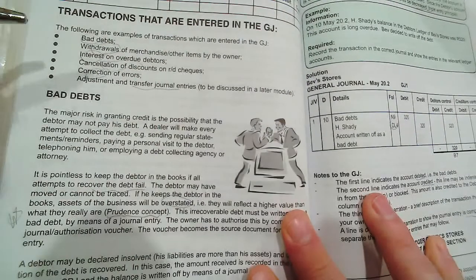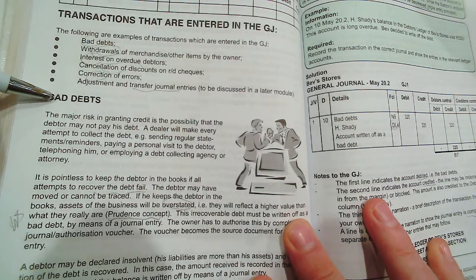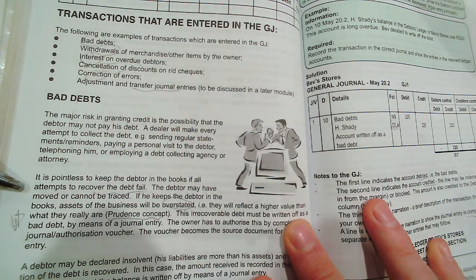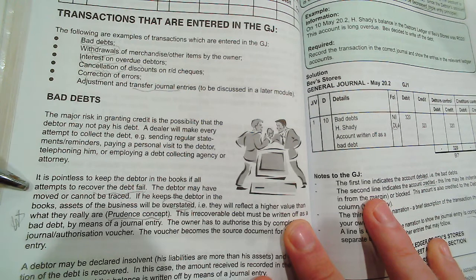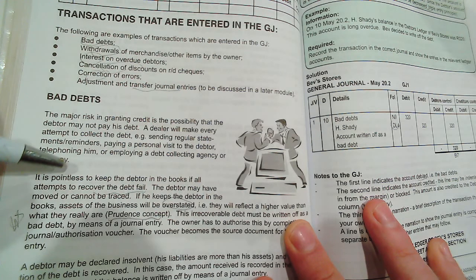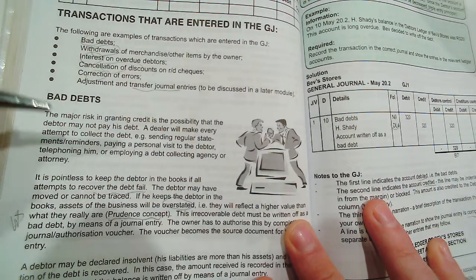Okay, firstly bad debts. Bad debts is a big risk for business. The problem is you think someone will pay you and then in the end they don't pay you. So if the debtor confirms that they're not going to pay, then it's better to take it out of the books, if all your attempts to recover the money fail.